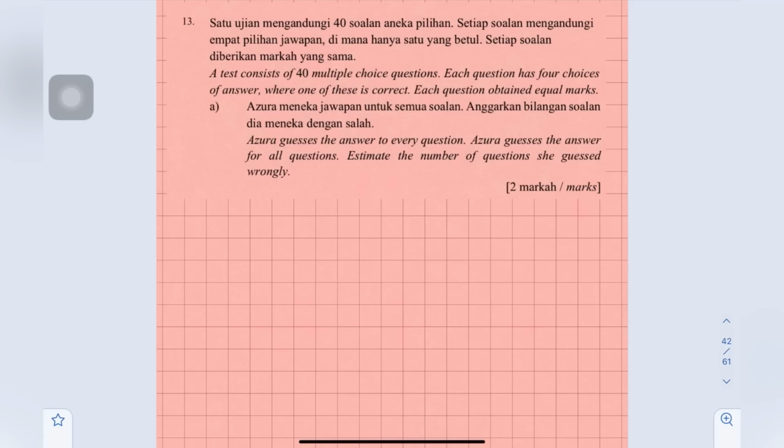Okay, so to answer this question, we have the formula: probability of event A equals number of event A over number of sample space. For this question, there are 4 choices, only one is correct. So probability correct is 1 over 4, so probability wrong is 3 over 4.